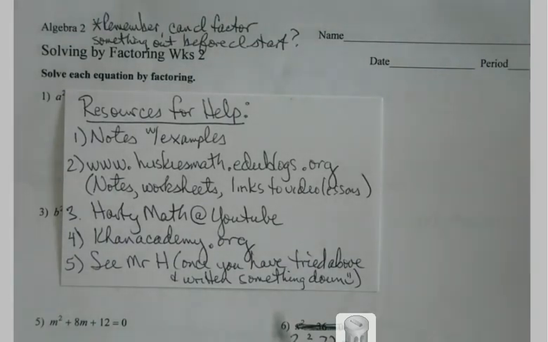My website, which always comes on every email from me, huskiesmath.edublogs.org. You can even be on there seeing what we're doing that day, when the upcoming quizzes and tests are going to be. We have notes on there, the worksheets we do in class if one gets misplaced, and links to those video lessons on YouTube, the direct one.